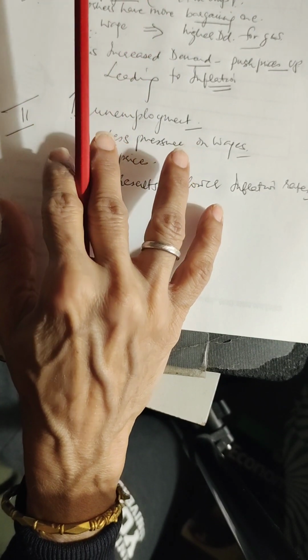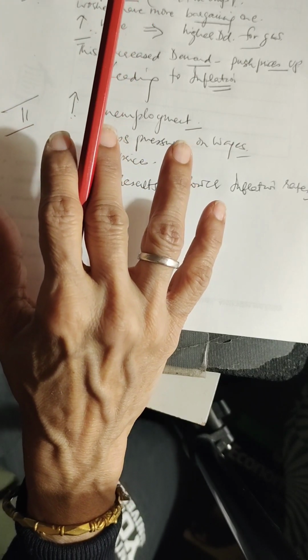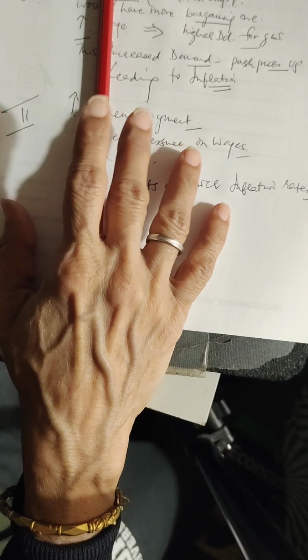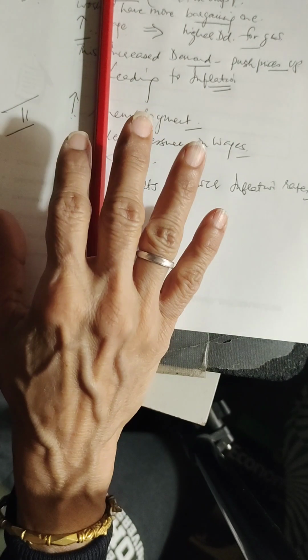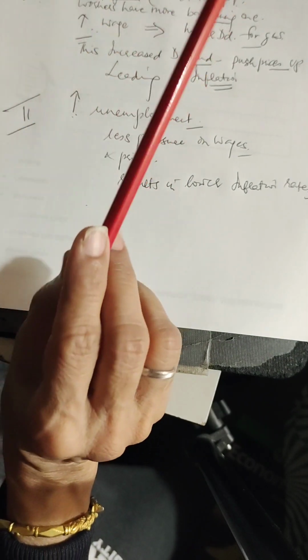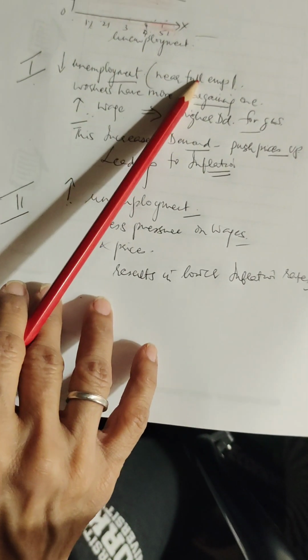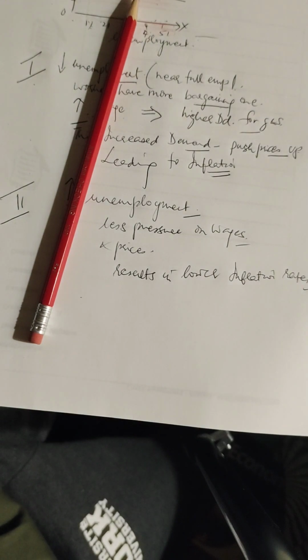Basically, I want you to delve into factors such as expectations, supply shocks and structural changes which can impact the trade-off between inflation and unemployment. Okay, so we'll get back in the next class.